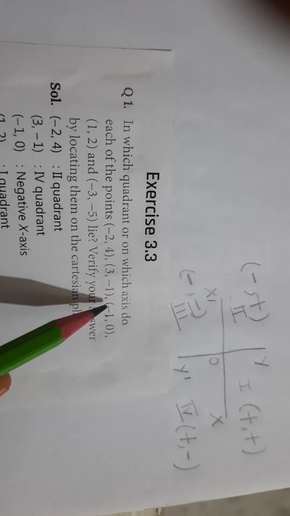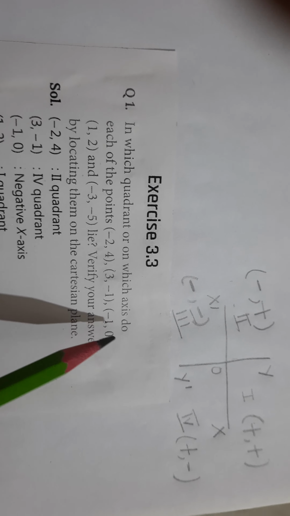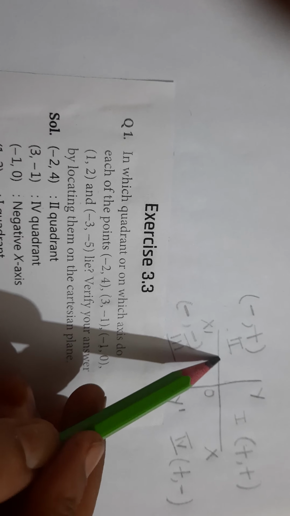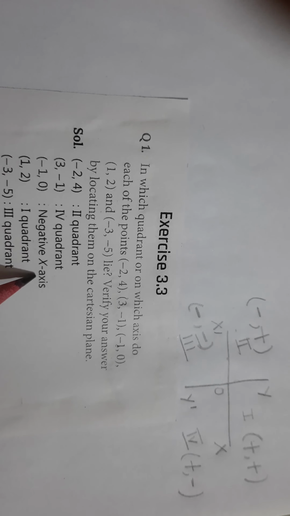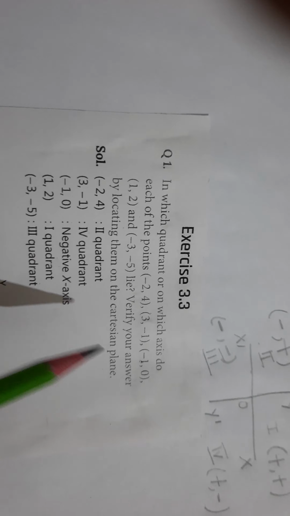The third is minus 1, 0. Just look here. Here the y coordinate is 0. That means it will lie on the x-axis. Look here. X is negative. So it will be here. So it is on the negative x-axis. Next, 1, 2. Both are positive. So it will be in the first quadrant. Next, minus 3, minus 5. Both are negative. So this is in the third quadrant.